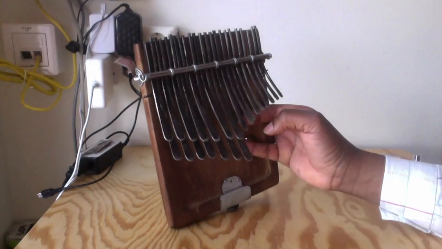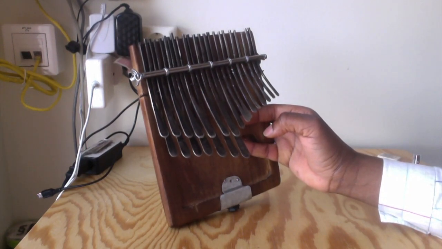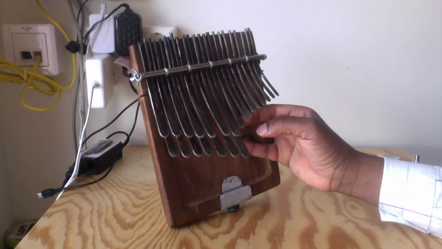So you can learn this scale, you can practice it using different tempi or speeds, using different rhythms until you can play it without thinking about it. And that way you will also be able to detect if your mbira is in tune or out of tune.